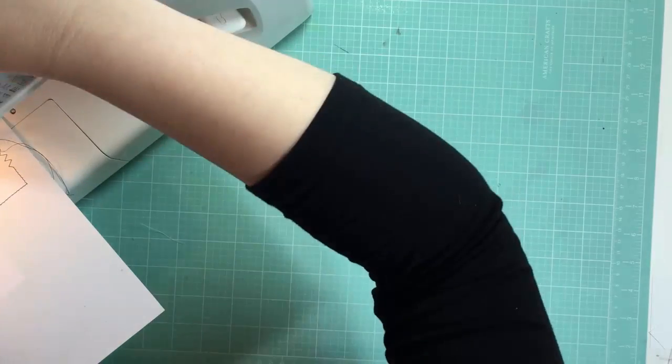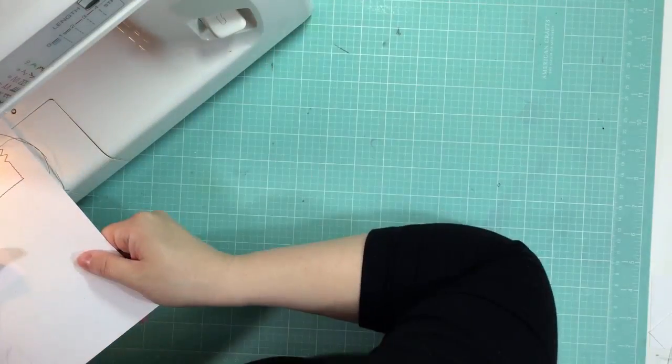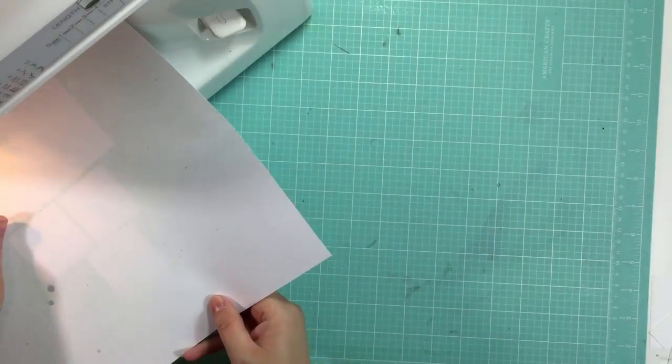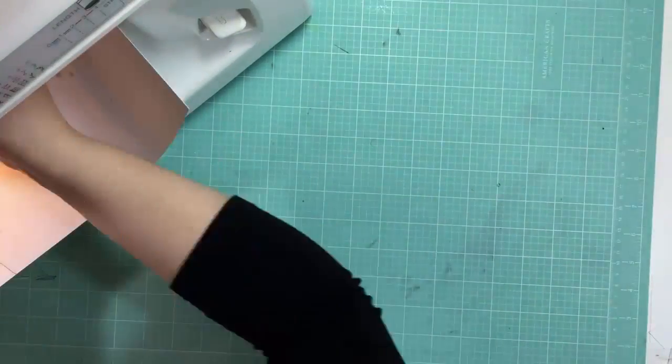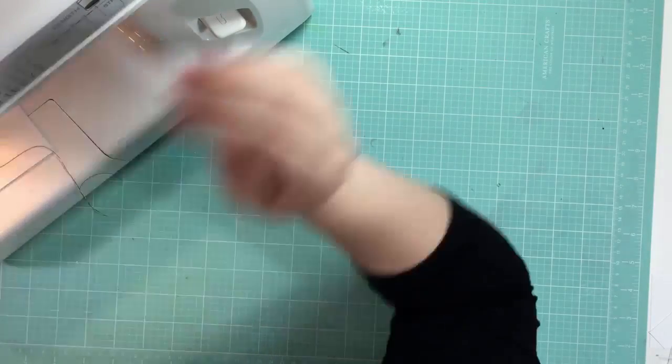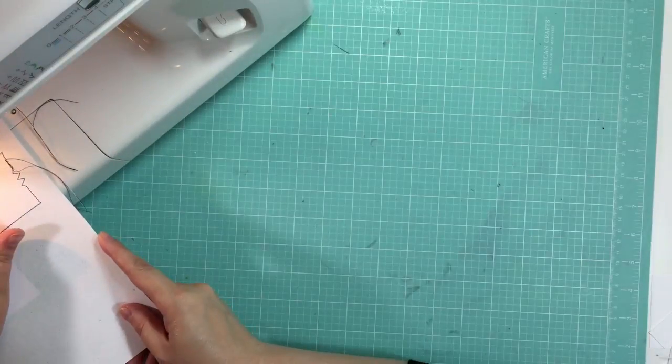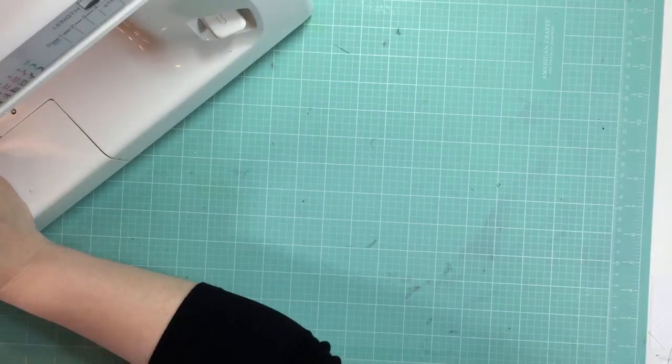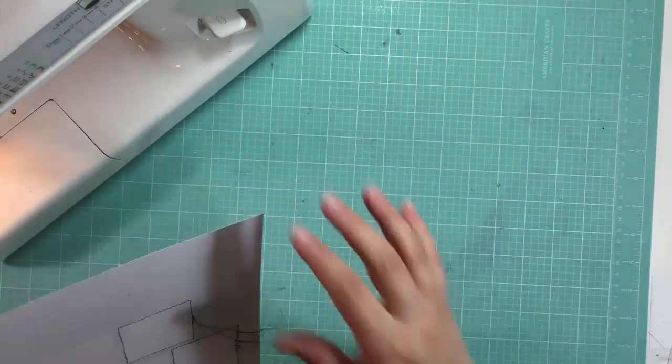And I'm just going to continue on. And like I said, I'm just using some black thread. I didn't bother to change my bobbin to a darker thread, but you could do that. Sometimes the thread shows through, but it didn't for me, and it doesn't bother me. I'm just too lazy to change it.